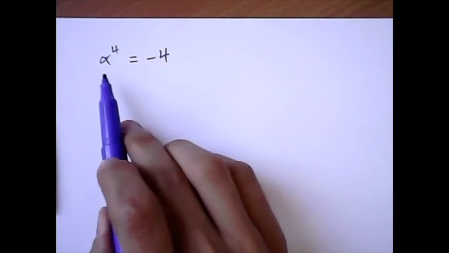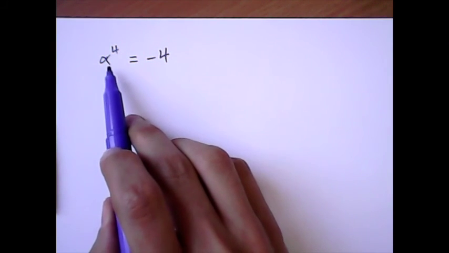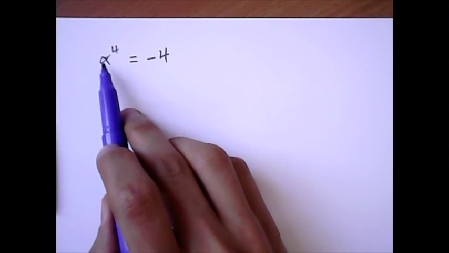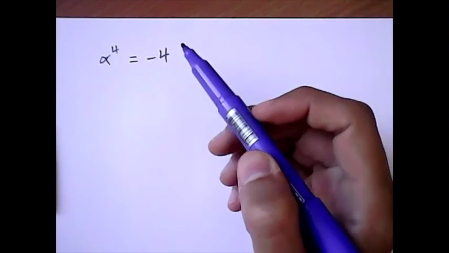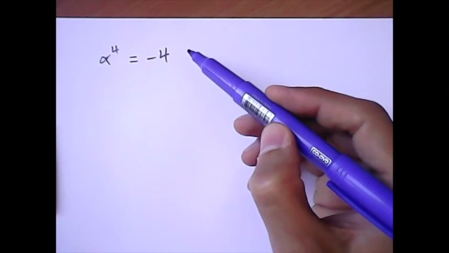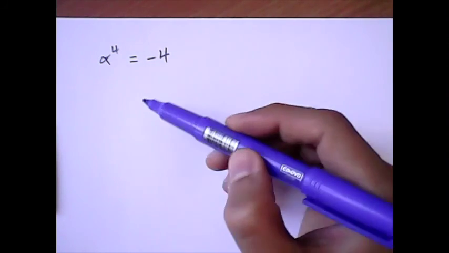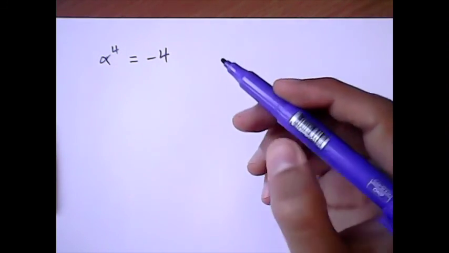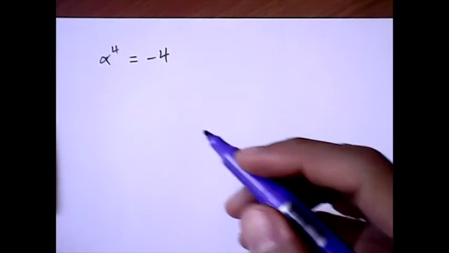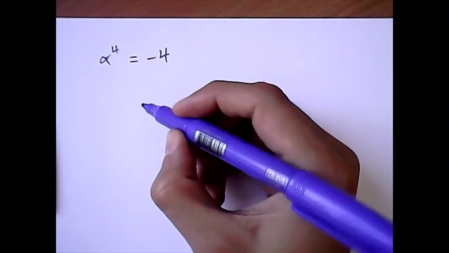This is quite bizarre and you cannot do it straightforwardly. If you take the square root of this, you will end up with plus and minus i times 2, and then you cannot take the square root again. So we've got to do something fancy here. And meanwhile, we will have a tiny recap on complex numbers. Okay, so let's start here.